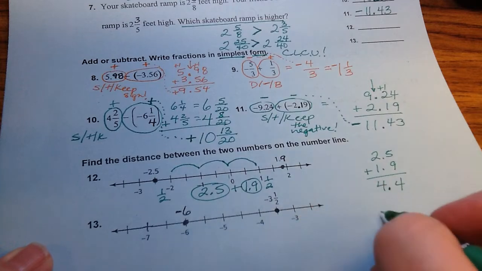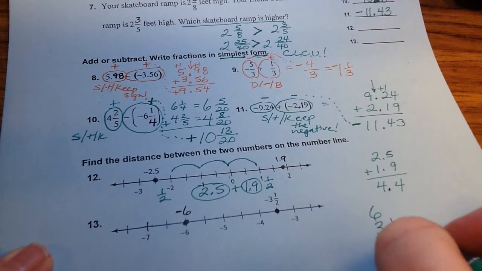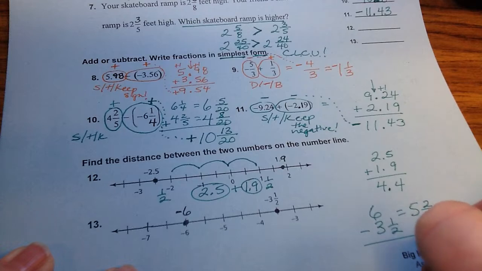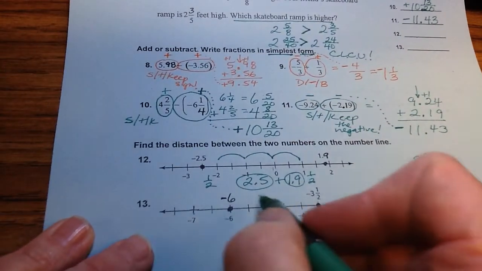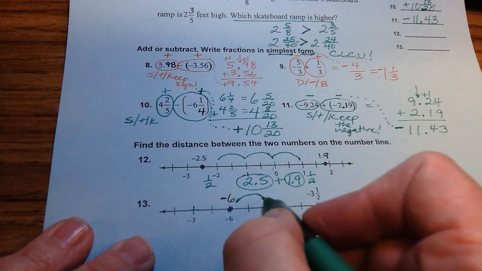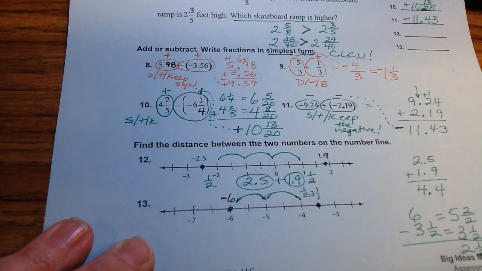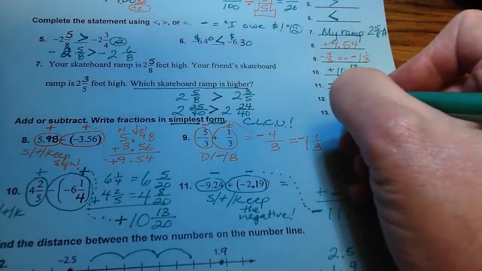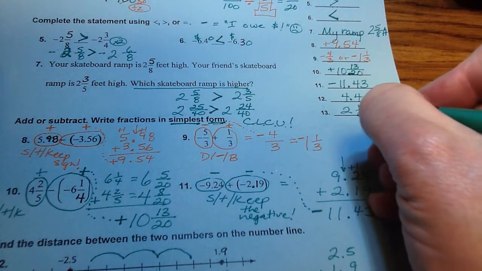Same thing here, if you go from 6 and subtract 3 1/2, well, this is going to equal 5 and 2 over 2. You're going to subtract and see it equals 2 1/2. Another way to see it is this is 1, this is 2 1/2. So here, this is 4.4, and this is 2 1/2, or 2.5.